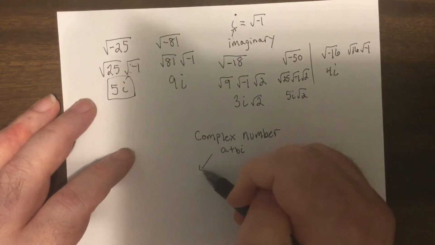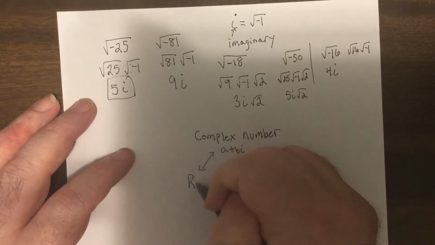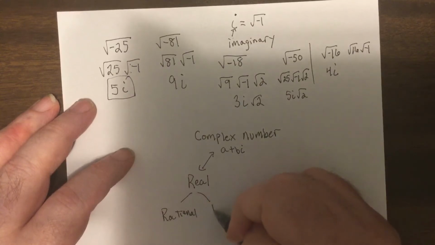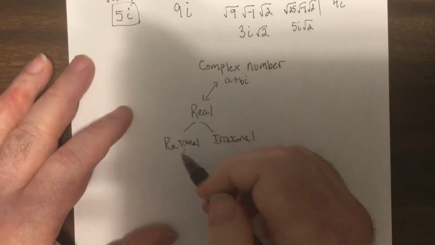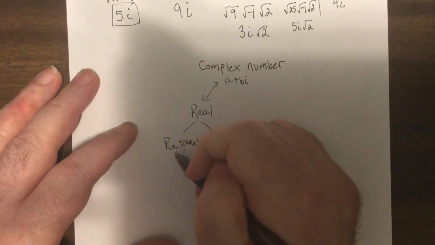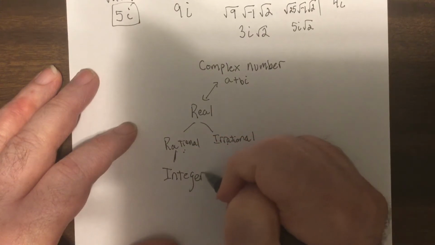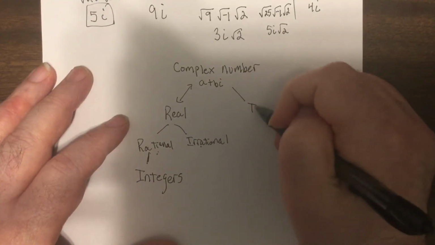Now, you can break up complex numbers into real numbers, and then real is broken up into rational and irrational. Now remember, a rational number is any number that could be written as a fraction. Irrational is any number that could not be a fraction. And then under rational we have integers. Then we have imaginary.